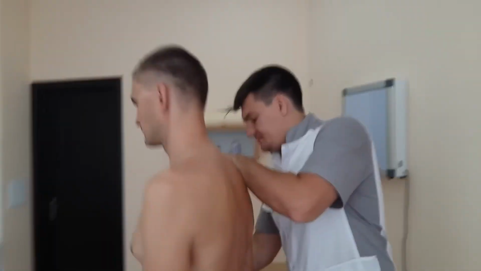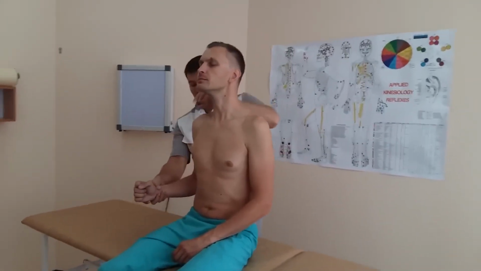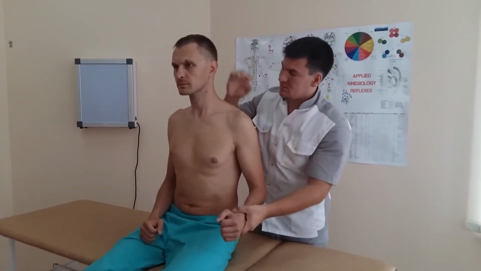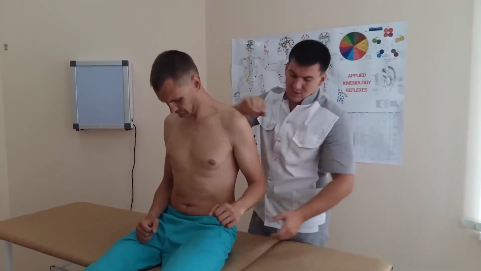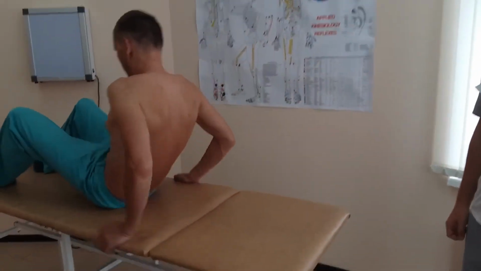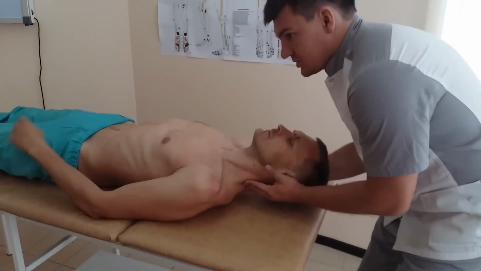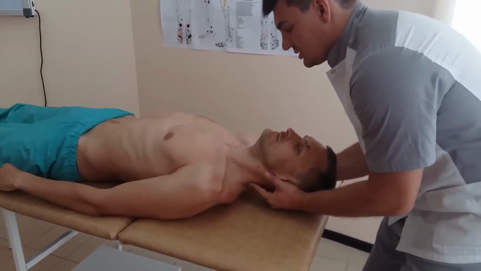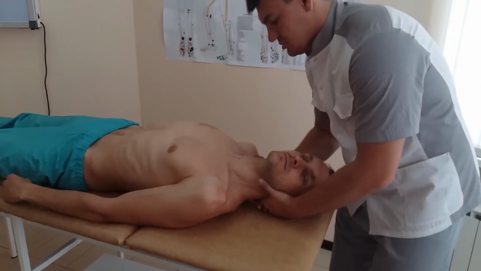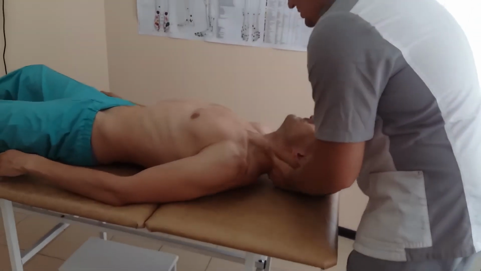Bend the arm down, leg up, down, back, down. Lie down on your back. Let's see in this way whether there are any limitations in the movements of the joints. Any pain? Yes. Now.